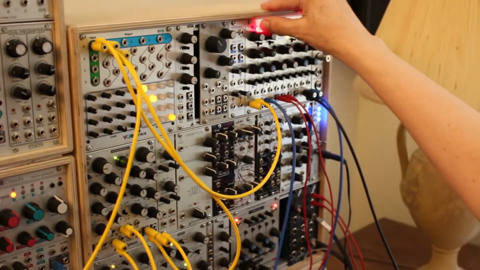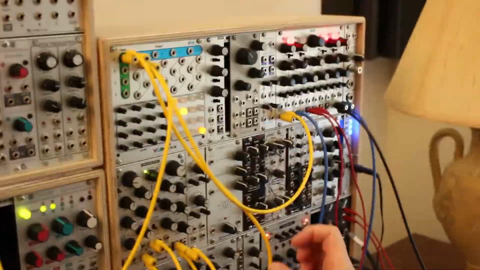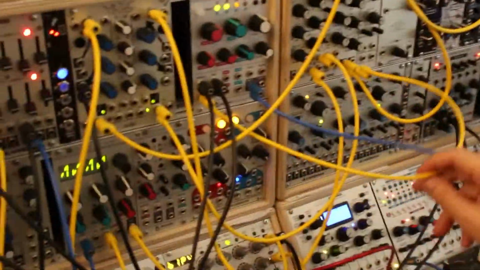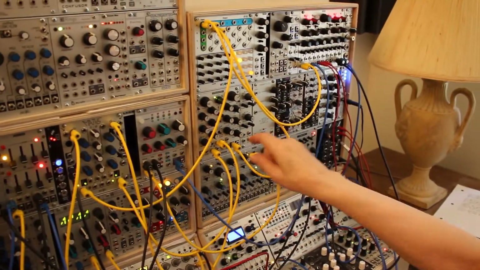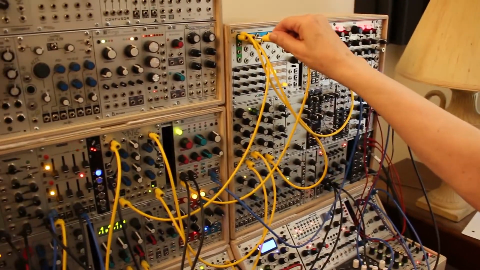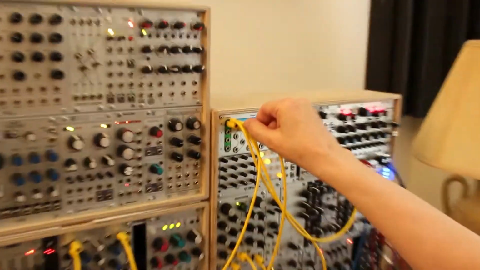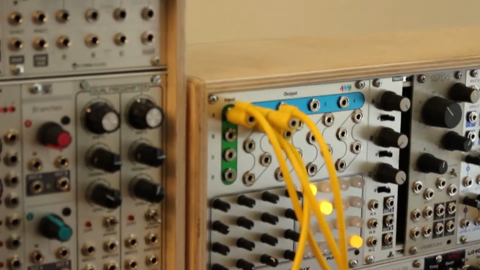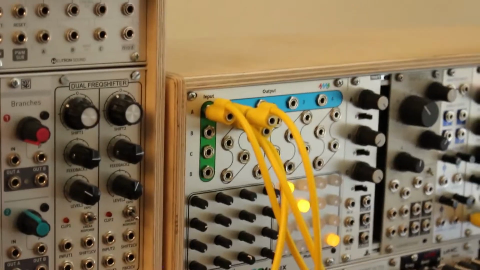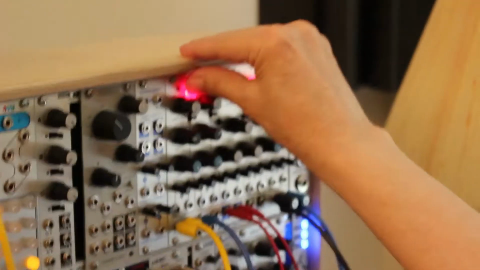But the other thing is that this signal, the input to Clouds, is coming from the filter, not from the enveloped VCA. So if I take this up here, now we have that more stuttery kind of quality sound. Cool.